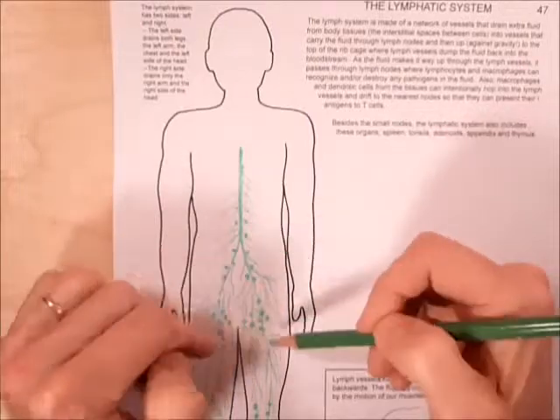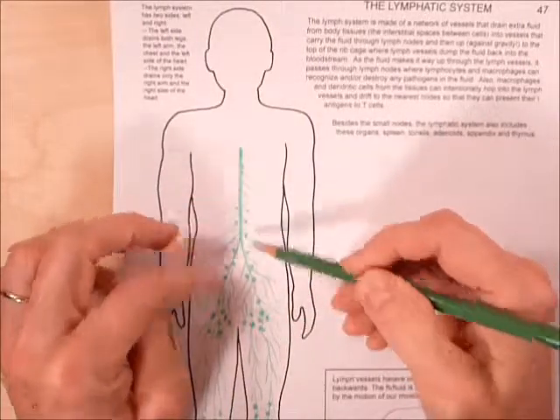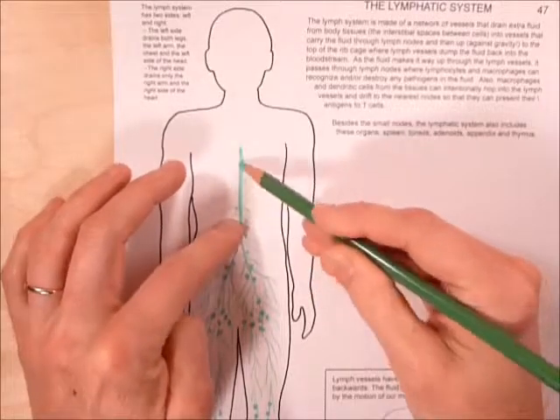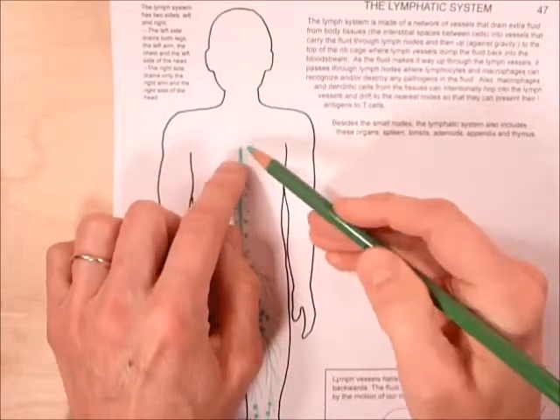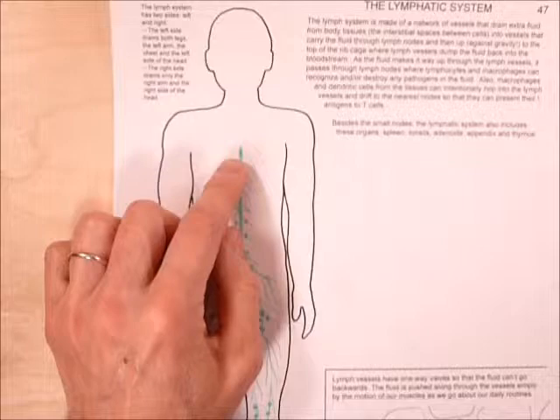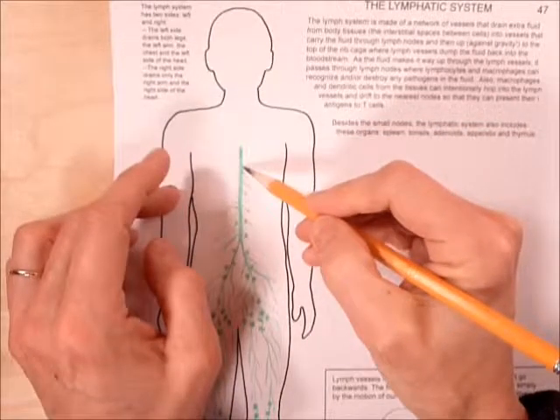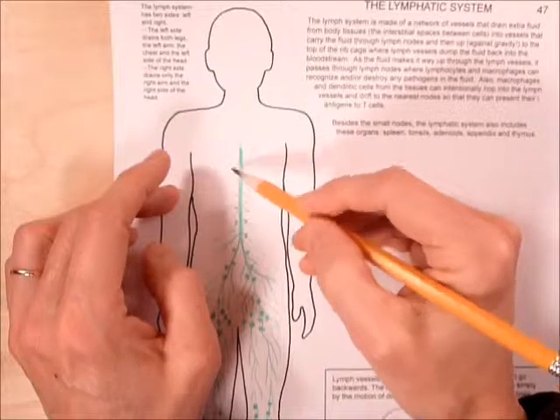Just from the natural motion of doing things all day, moving your muscles, the lymph goes up here, and it goes into this major duct, and right about here, let's sketch in what your heart is.